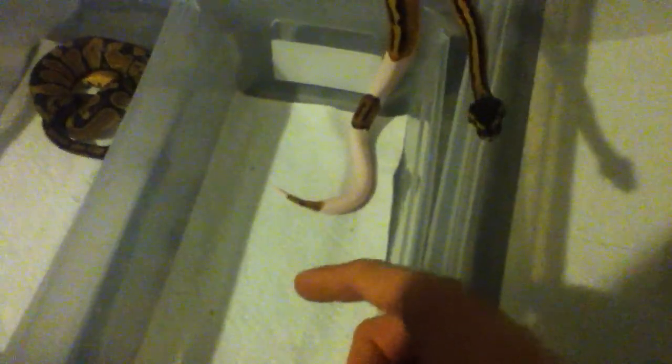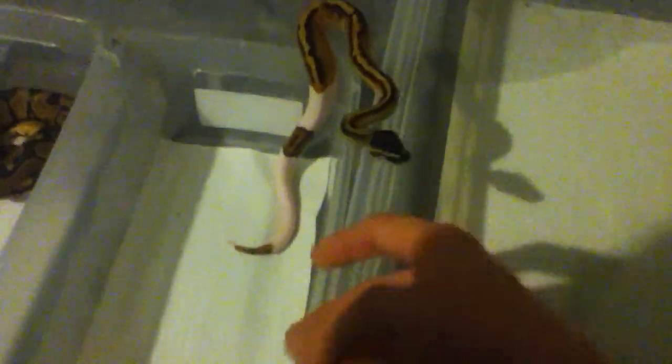But if you want to make things like panda bear pies, or enchi pies, super enchi pies, super black pastel pies, which they call panda bear pies, or an albino pied, what you're going to have to do is get a black pastel and breed it to a pied. All the babies will come out 100% het pied.